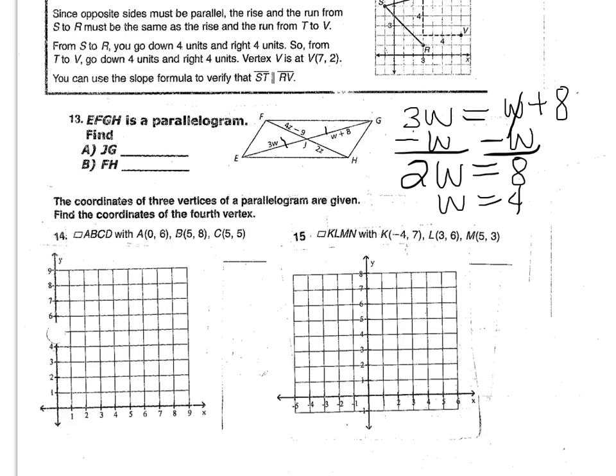Okay, since W is equal to 4, I can go ahead and find letter A, JG. That is 12, because if W is 4, this is going to be 4 plus 8, and that is 12. So this is 12. And we got that first answer. Everybody okay with this one?